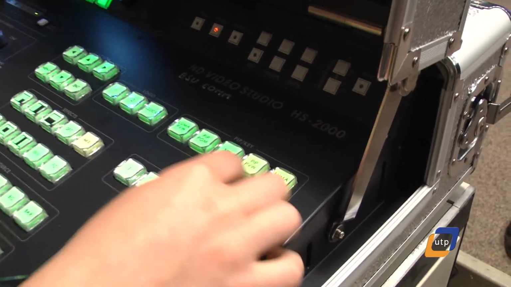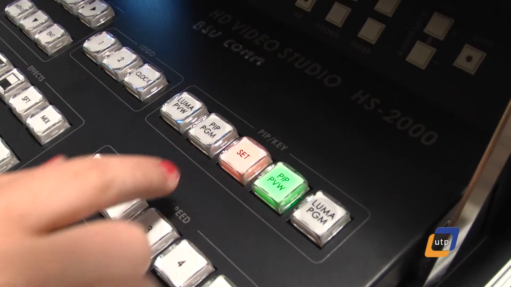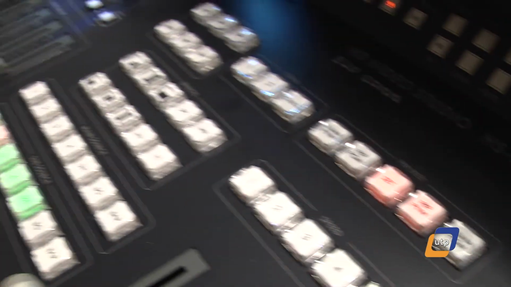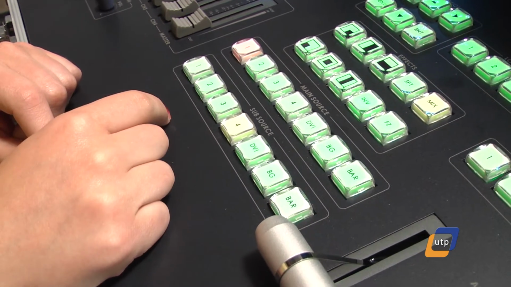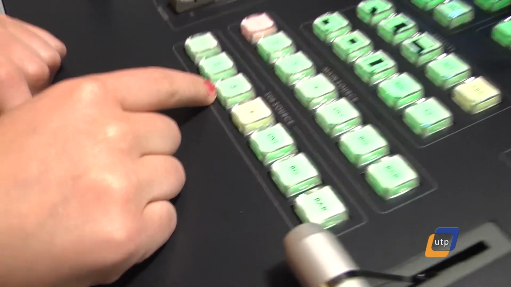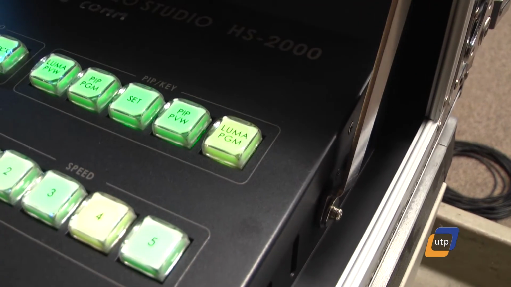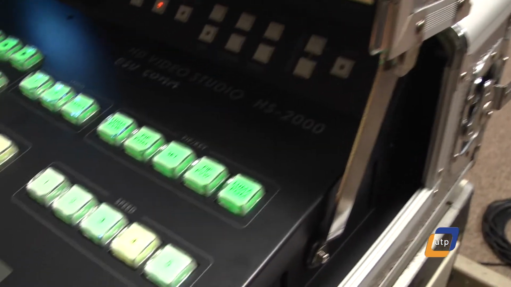Okay, so in order to set the picture-in-picture, you go to set, hit preview, and then we'll set it as camera 3. That's what the picture-in-picture is set at now, and you can see it up here in preview. Then if you want to bring that into program, you hit the button that says Luma program right here, and it comes up in your program monitor. Okay, so that's how you set the PIP.